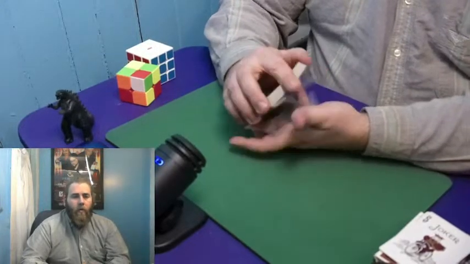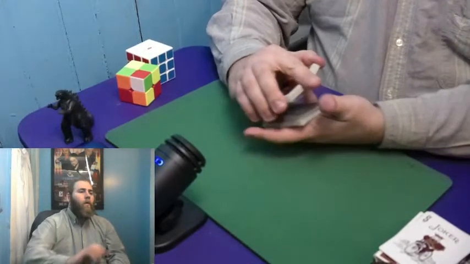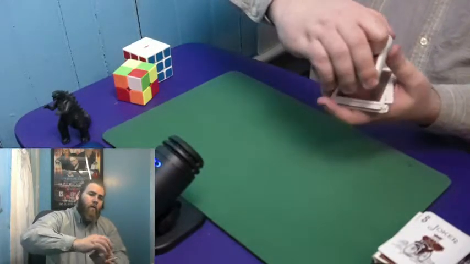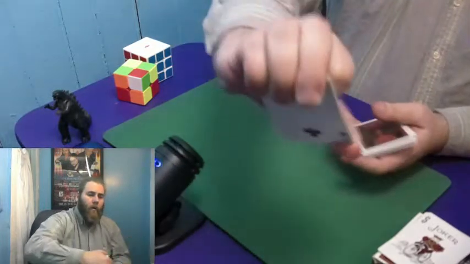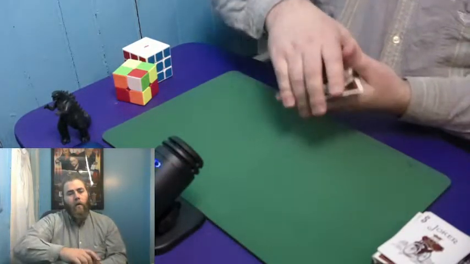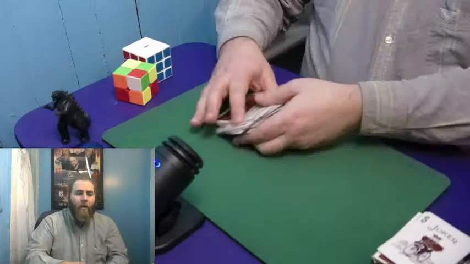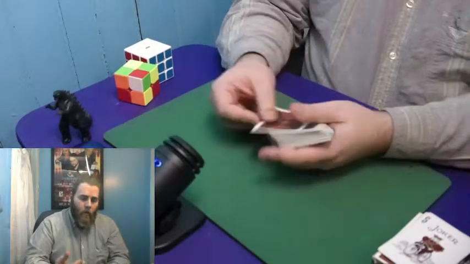Here's what we've been working on. I'm going to have a card. You tell me when to stop. I'm going to go with that one right there. Take a look at it. Okay. That card could be anywhere in the pack, but it's actually going to be right here on top.